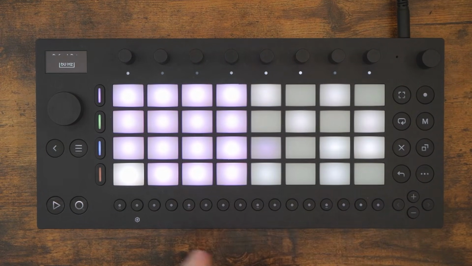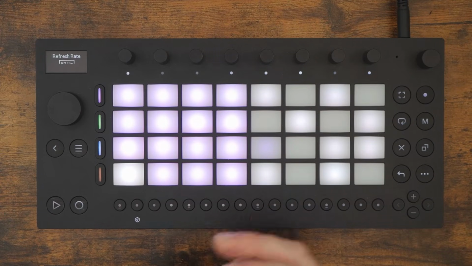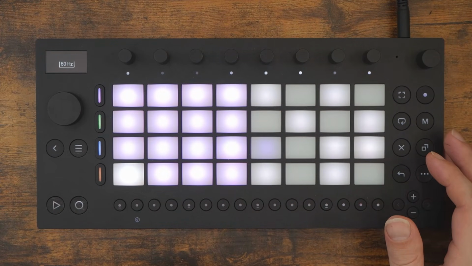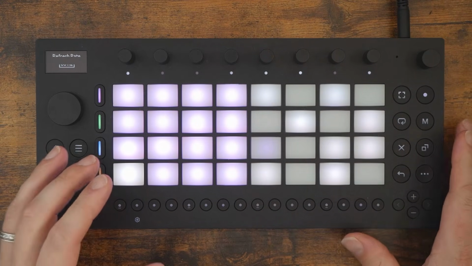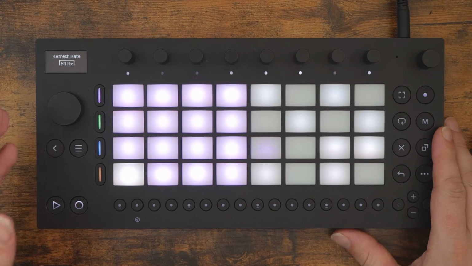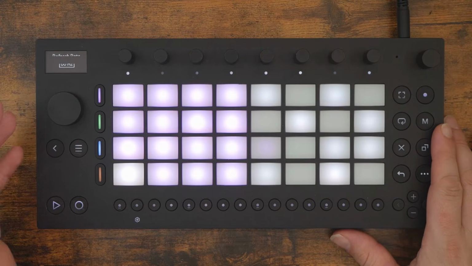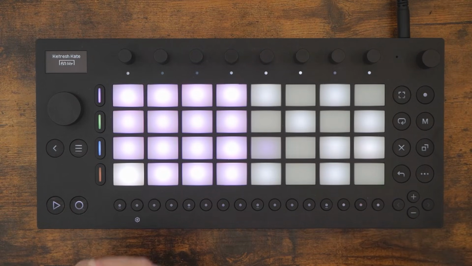Let's get started. Alrighty, so a couple days ago, Ableton Move got a brand new firmware update. We are on version 1.6, and this update brings a few features that I feel like were made specifically for creators, at least for me as a creator.